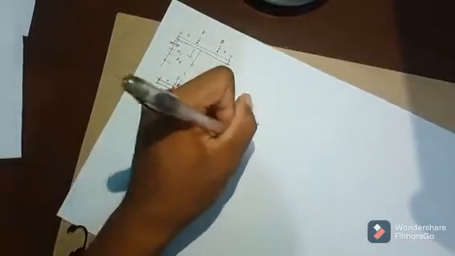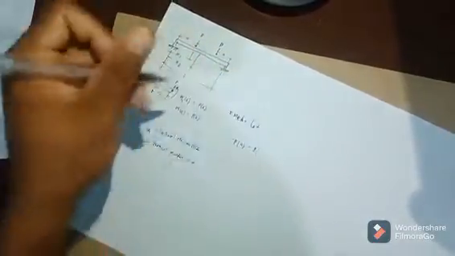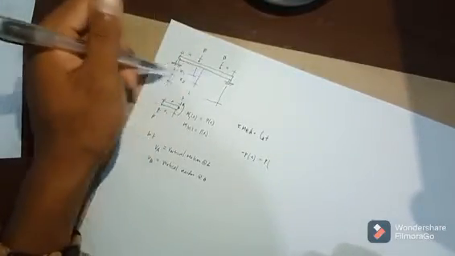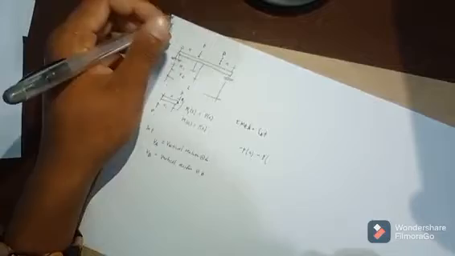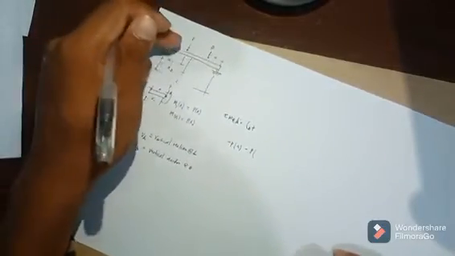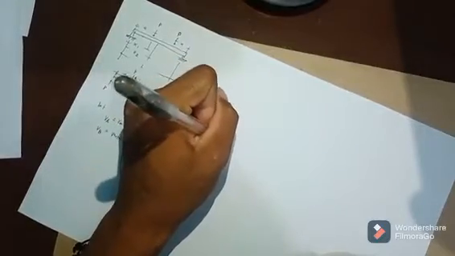And then minus this P here, P times its length, we all know that the total is length L. To have the measurement here, we just subtract a from the total length, so it's L minus a, plus the vertical reaction of B times L is equal to 0.